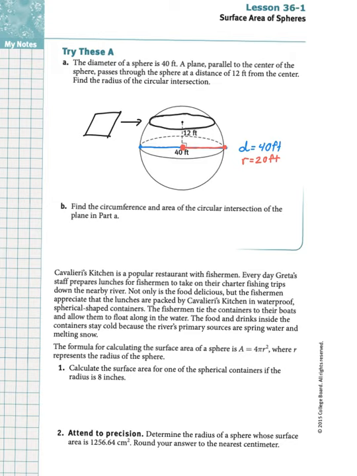What we need to look at is we want to find two things. We want to find the radius of this circular piece of intersection. So we need to know the radius of this. And then once we know the radius in part B, we are then going to find the circumference of that circle, and we're going to find the area of that circular intersection. So in all of these cases, we are looking at this piece right here, and we're trying to find the radius, the circumference, and the area of that piece.